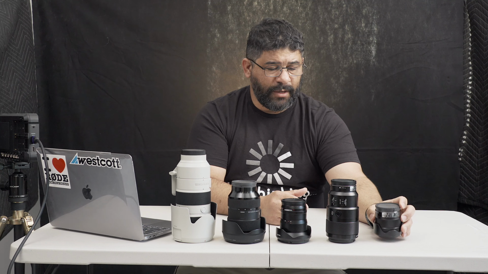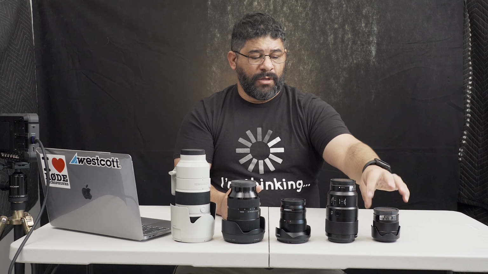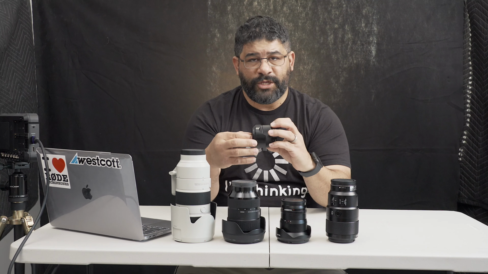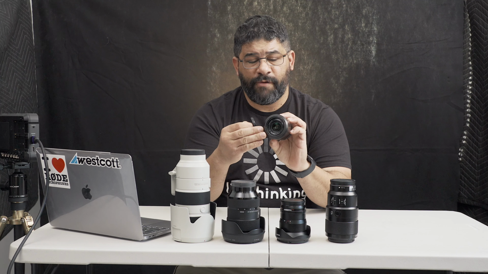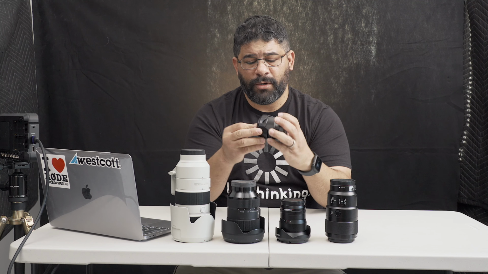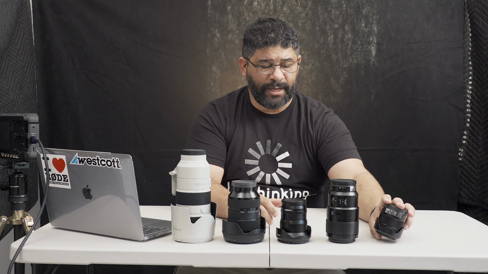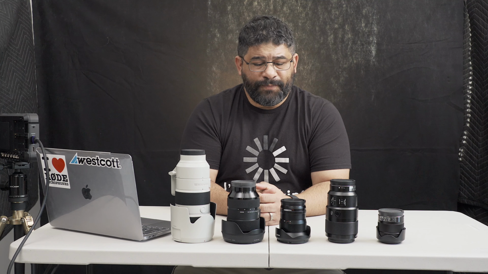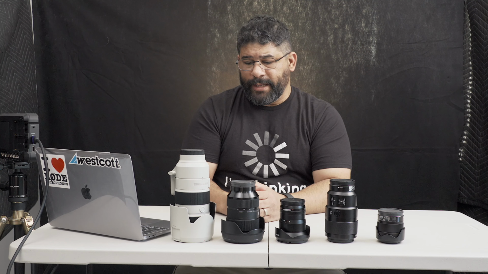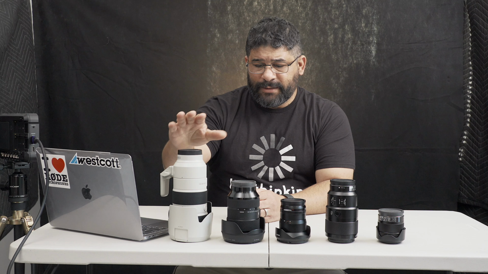Then also, you want to check to make sure that you know whether you have a variable aperture lens or a constant aperture lens. Because like I said, it'll throw you off if one shot is darker than the other. But that is the basics as far as lenses.